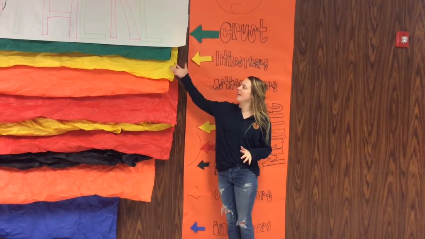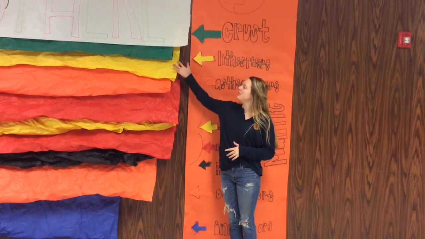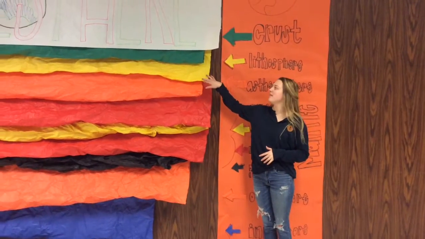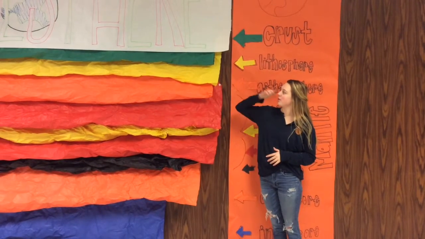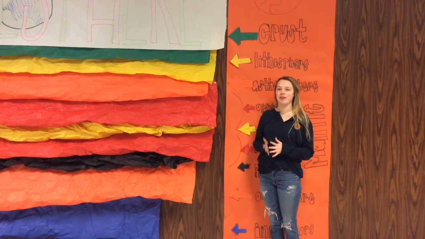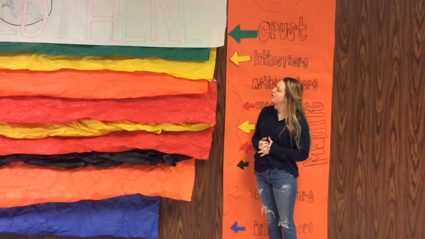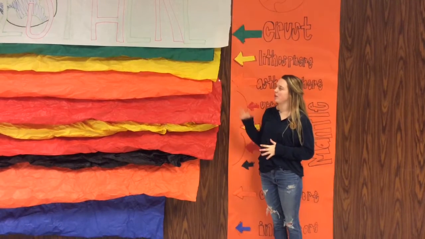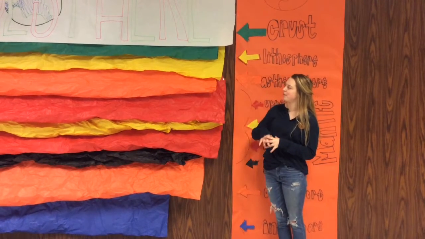So the outermost layer of the Earth is the crust, and it floats on top of the mantle. And it's pretty thin. It's only about 1% of the Earth's mass, and it's only 25 miles deep. And the temperatures on the crust vary depending on where you are and how deep and how high it goes.